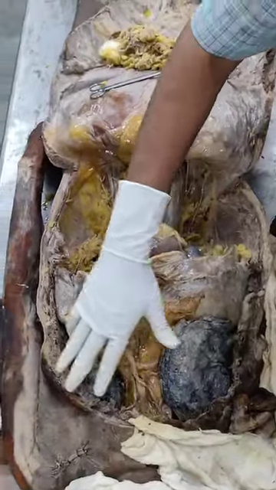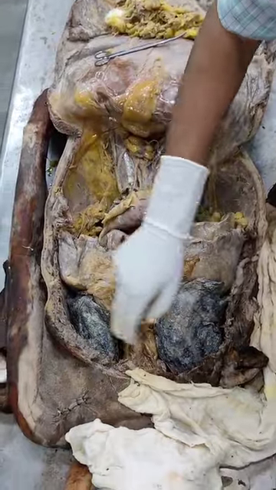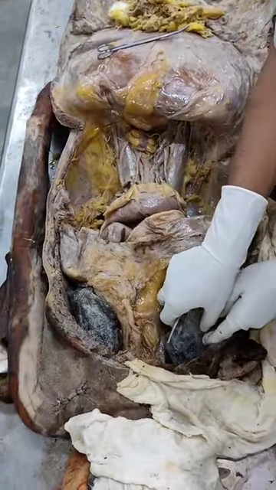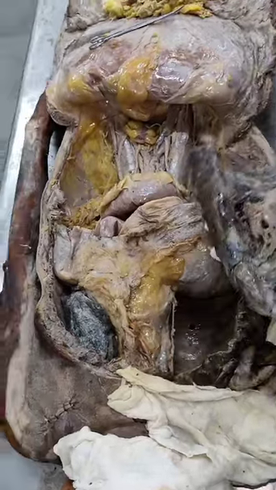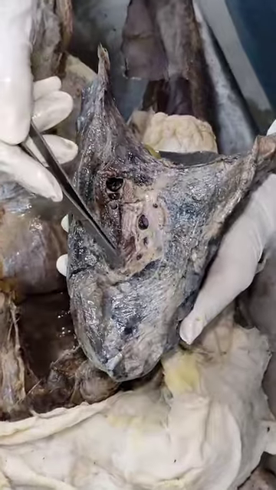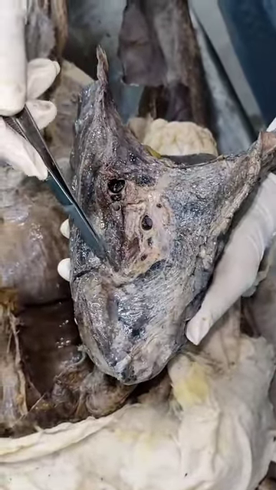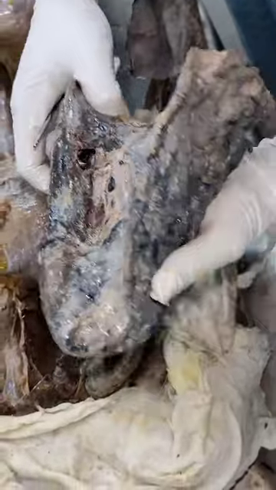Seeing the thoracic region, this is the heart, the right and left lungs. Now I am removing the right lung, particularly over here. The right lung is being removed, and after removing it, we are seeing here the hilum of the right lung, where the structures enter and leave the right lung. Okay, so this will be taught separately in the viscera class.